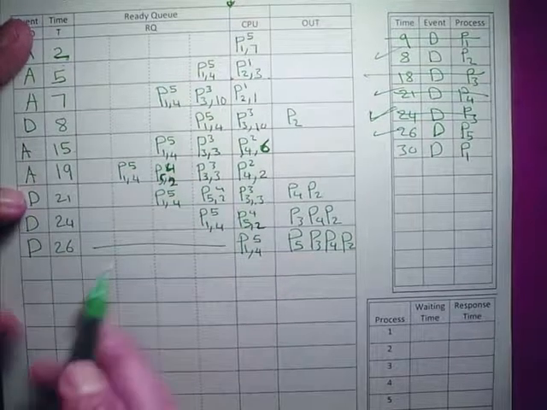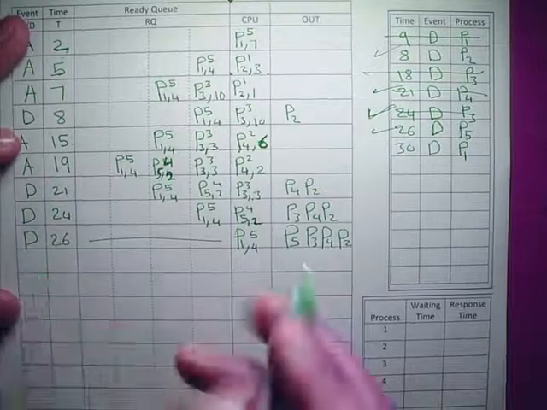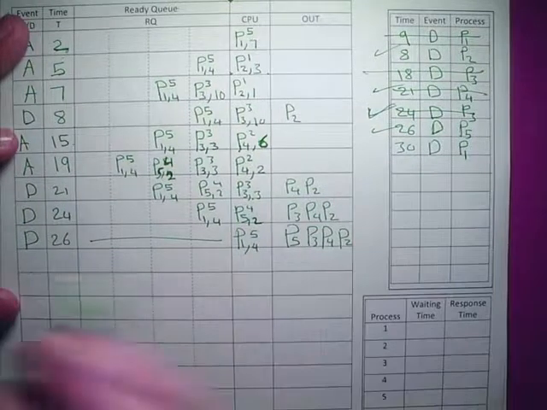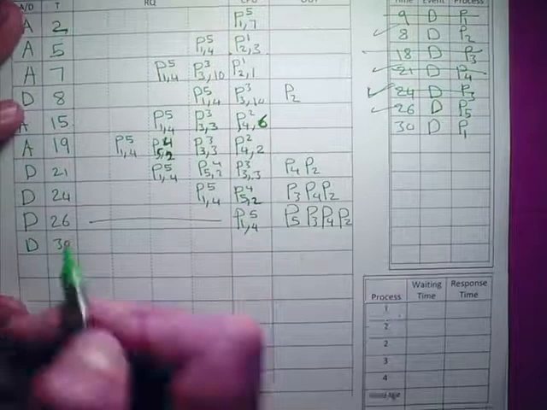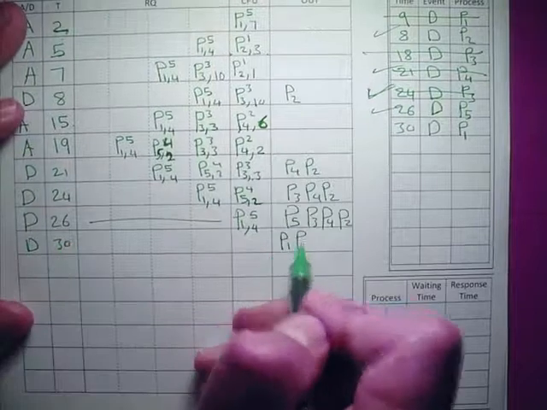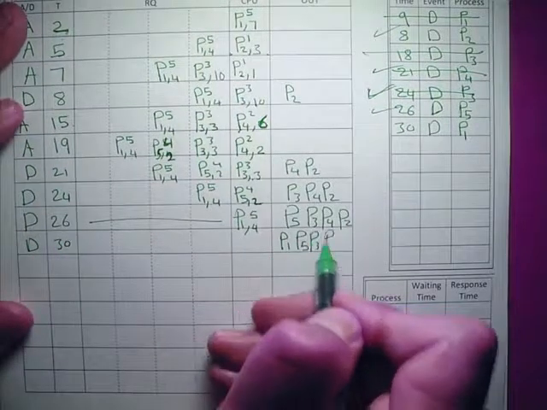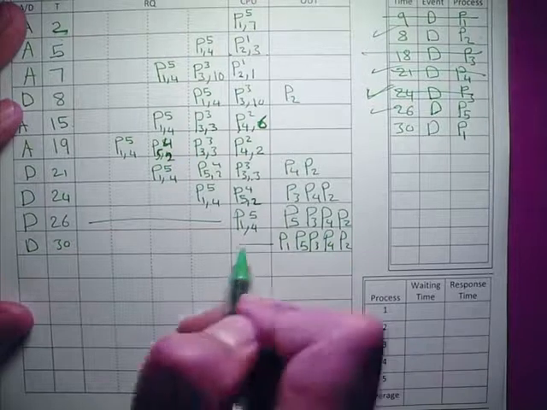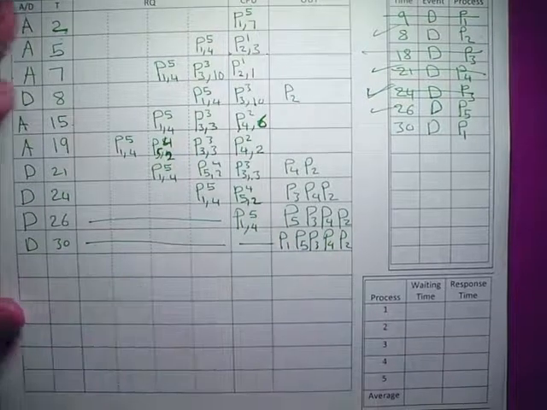Okay, so now the last one, departing at 30. So I have a departure at 30, and basically this is P1. So I have them all. This is idle, this is empty. This is what we do, right?